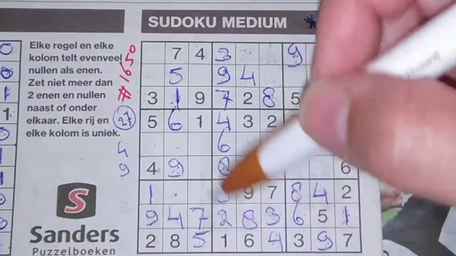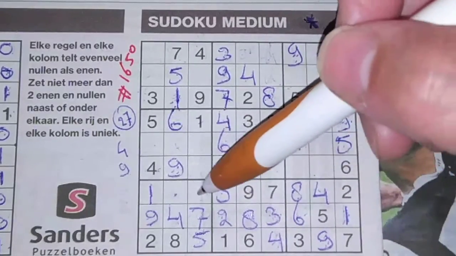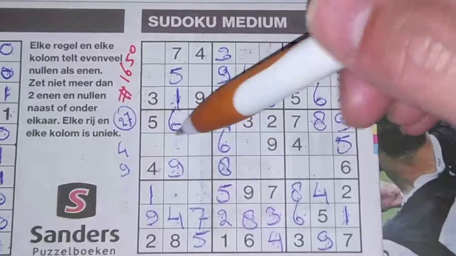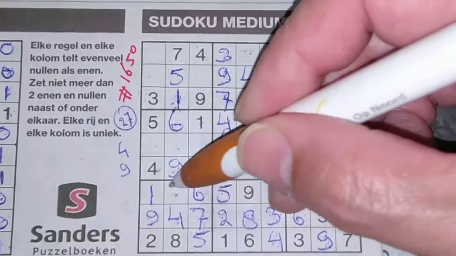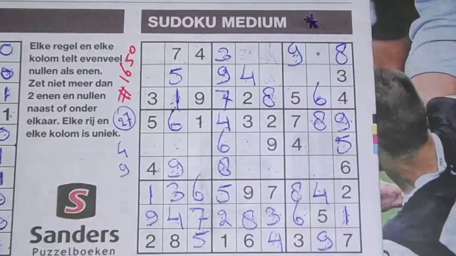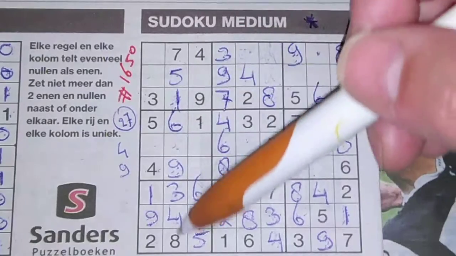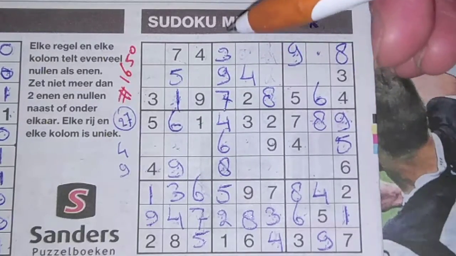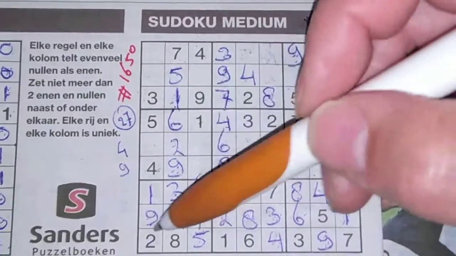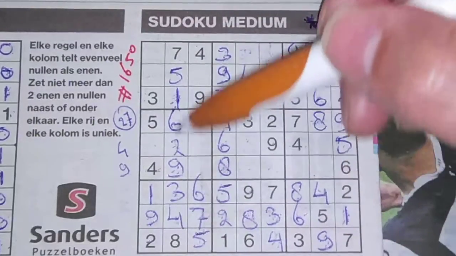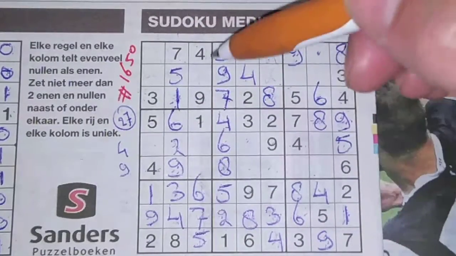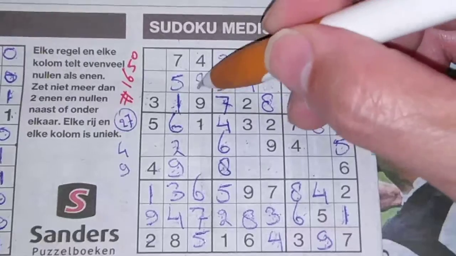2 numbers left in this big square, the 3 and the 6. We see here 6, no 6 there. 6 should be here. The 3 goes there. 1 number left in the 2nd column for the number 2. 2 in this column, 2 in the 2nd column, so in the 3rd column. The only place for the 2 should be there.